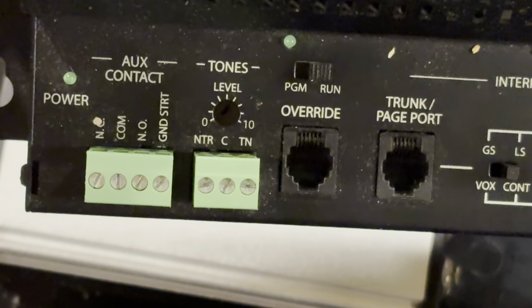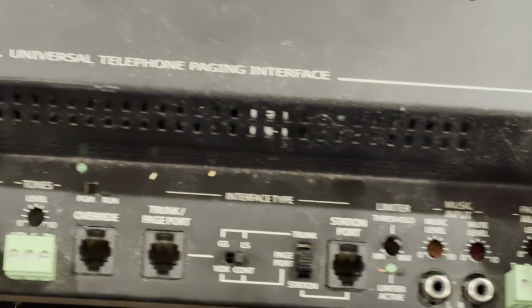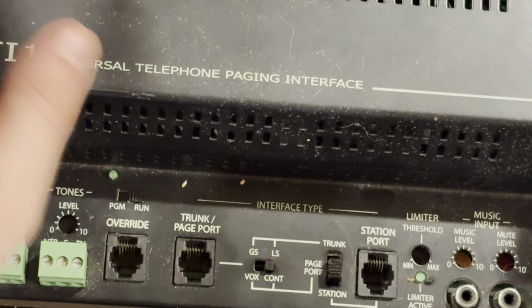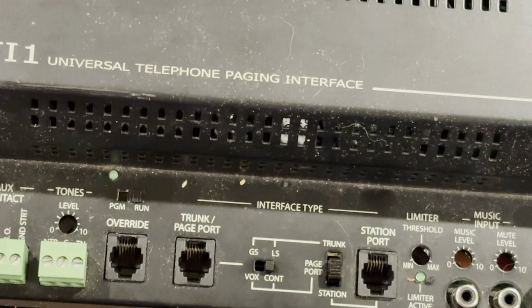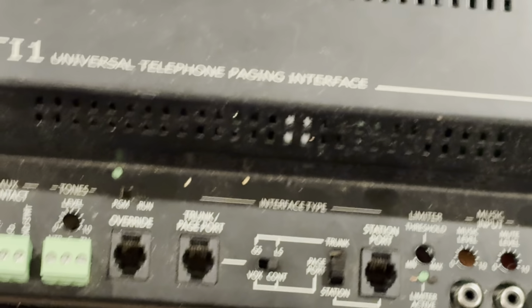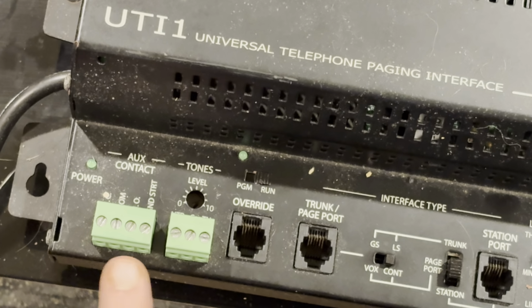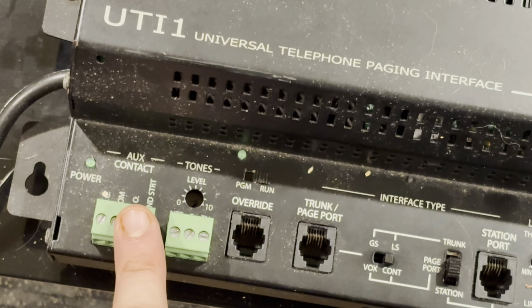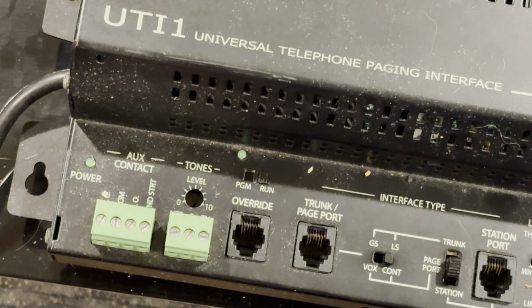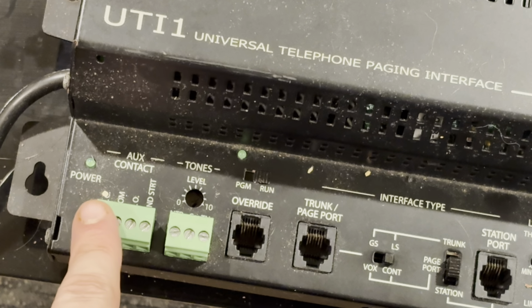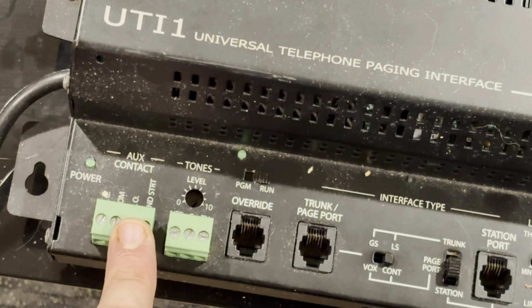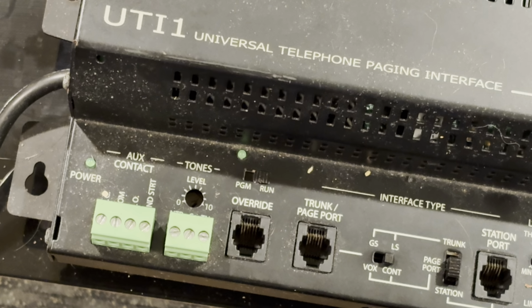And then you have your relay contacts for different things. Maybe you're using this for a bell system, or maybe you want to hook up strobes. You could program this so that if a page is initiated or a tone is played, this will activate, and you could hook up a relay to it and it'll activate.